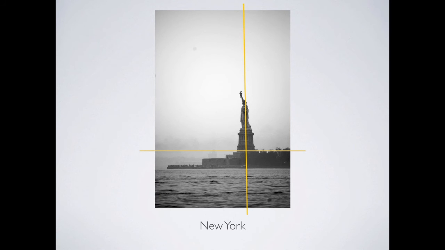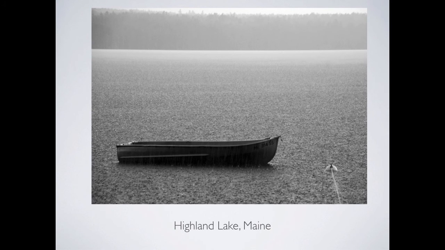Now, if I put the Statue of Liberty right here, looking that way, it would be kind of awkward, because she's looking off the photo. And I'll show you an example of this in just a second. That's what happens when you follow the rule of thirds, but you're not thinking about what's in the photo. So we want to make sure that those kinds of things work well.